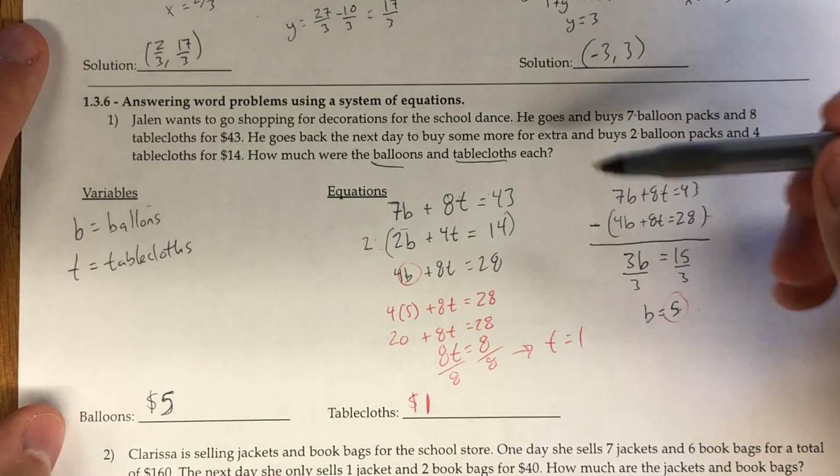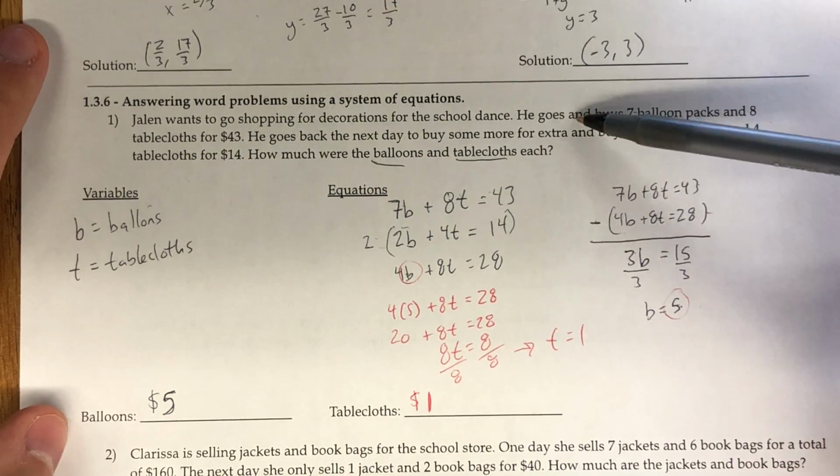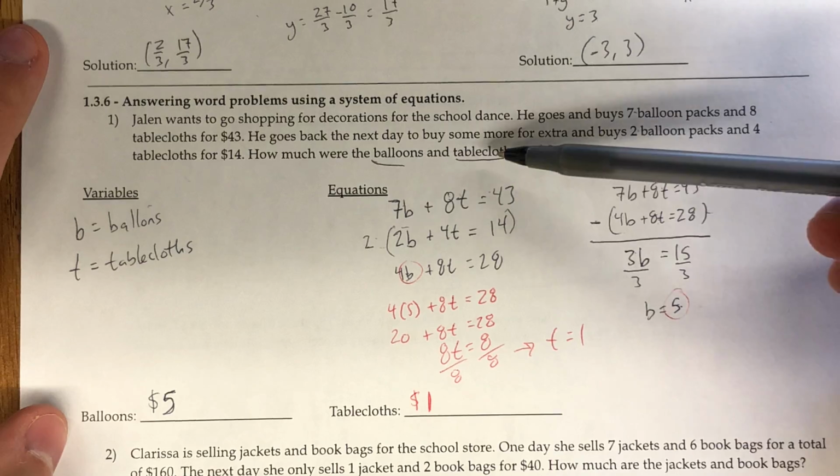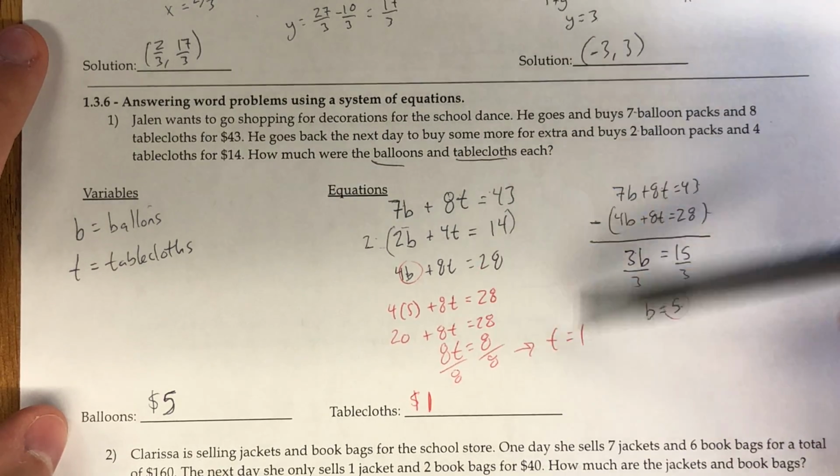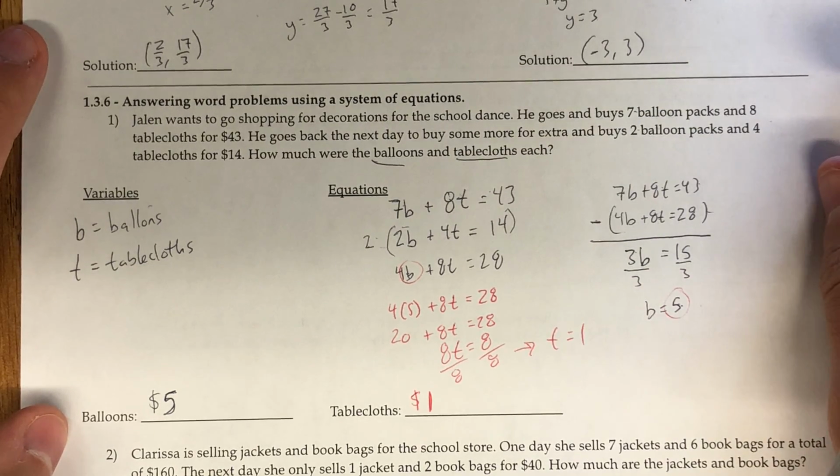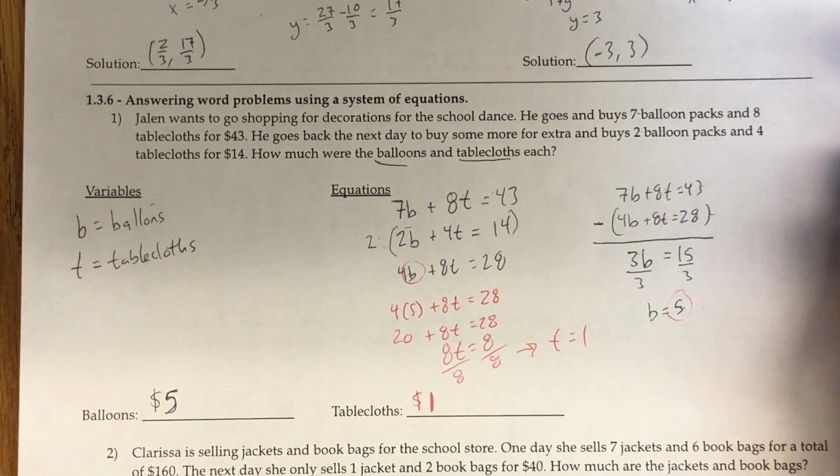But you'll notice here what we're doing is we had to come up with the equations, pull them from the word problem, and then use substitution or elimination. So the new step is coming up with the equations on our own. Okay. Let's do another together.